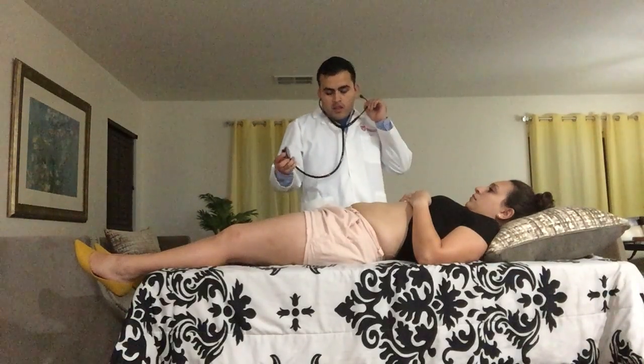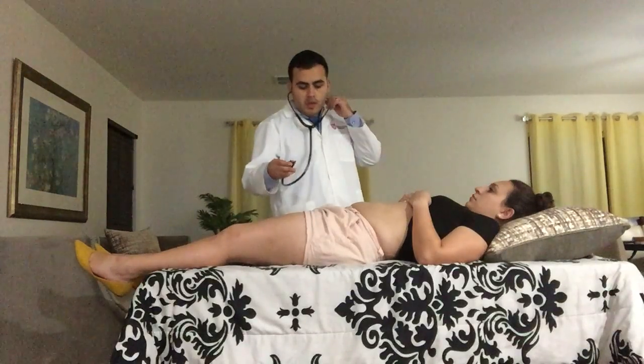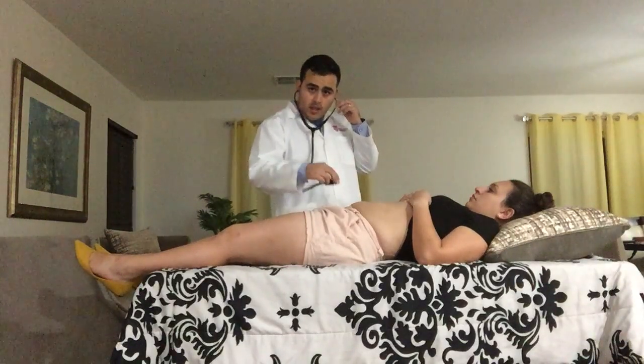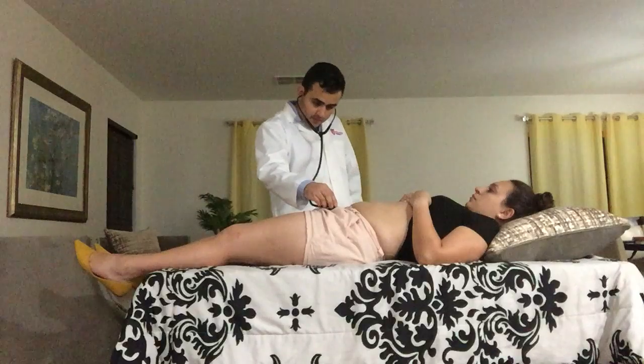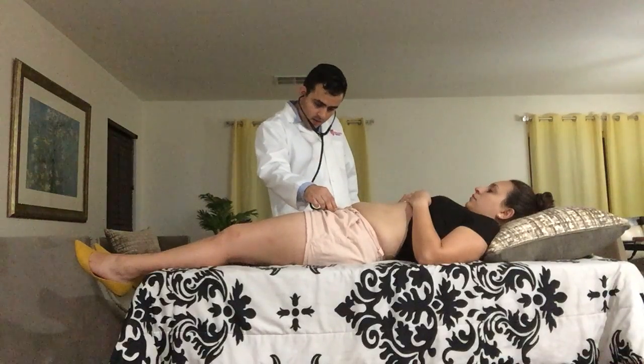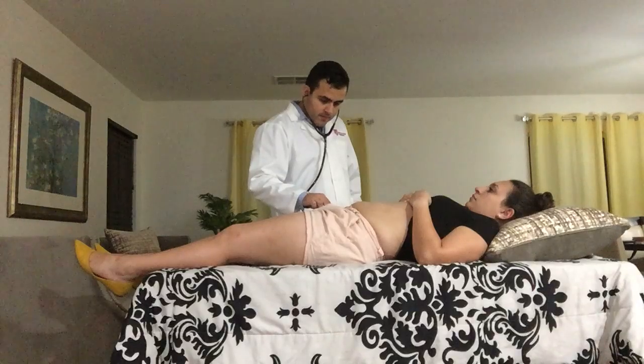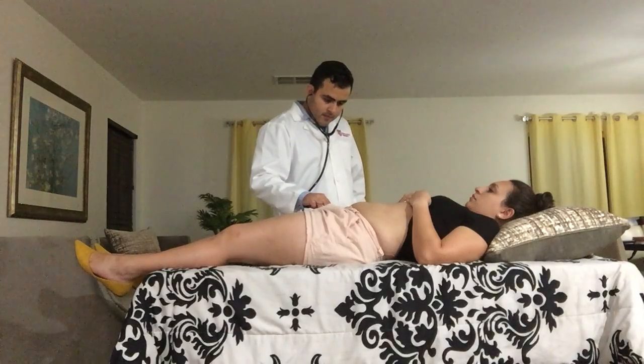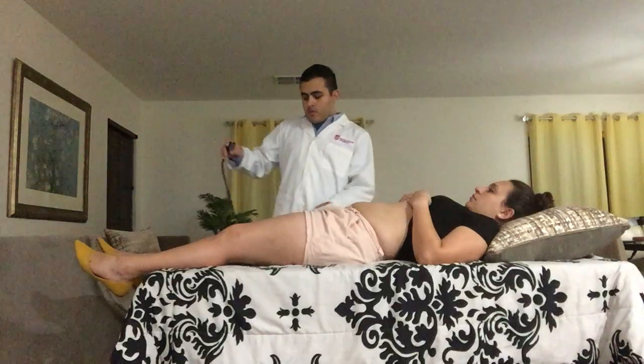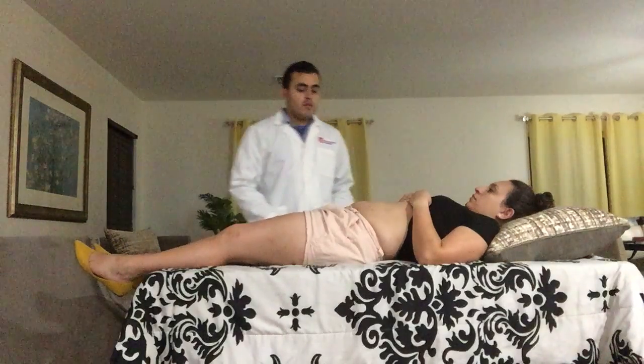And then the femoral will be near the inguinal area, but I don't want to expose my patient, so I would auscultate on both sides. All right, so pulses are +2, bilateral.